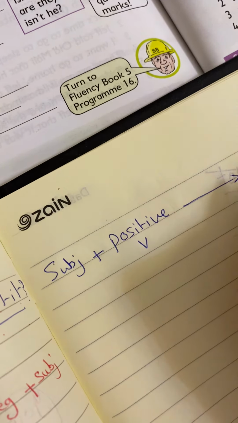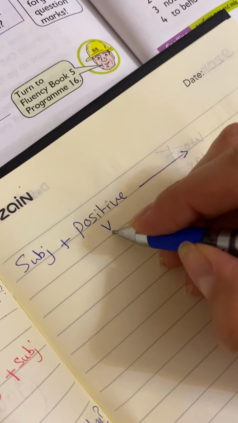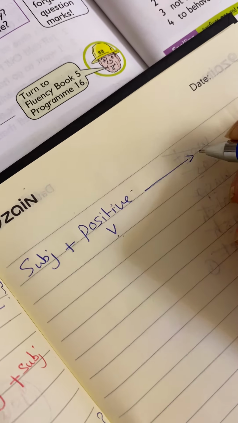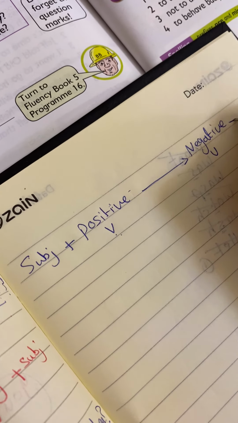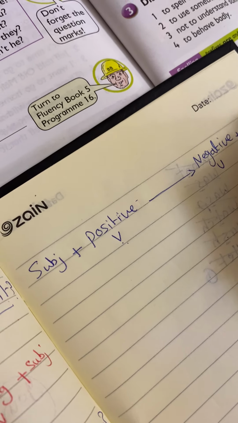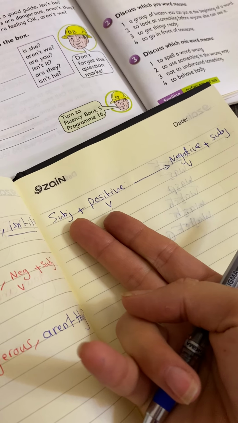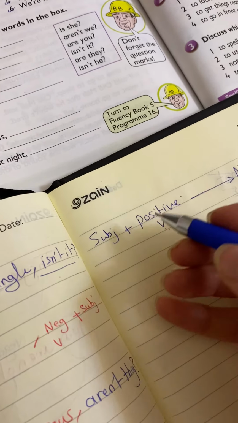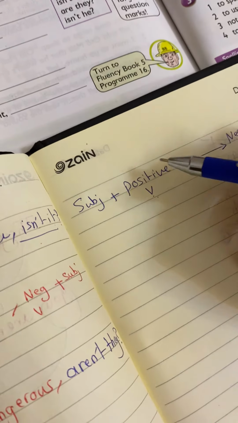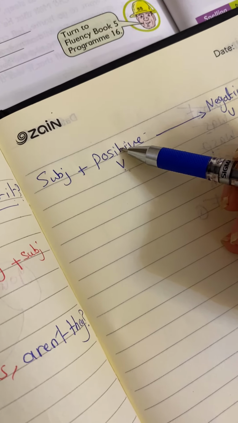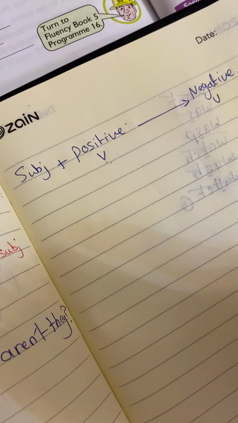To write the question tag, we change the verb to negative, then we add the subject. So we change the verb to negative, then we change the place of the subject. Okay, now, what is the negative of is? Isn't. Are, aren't. Okay.